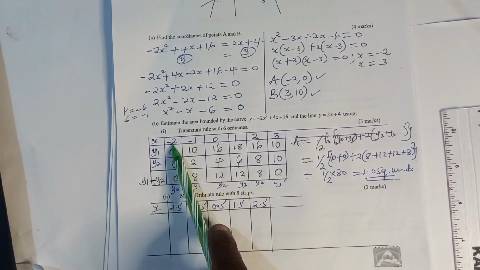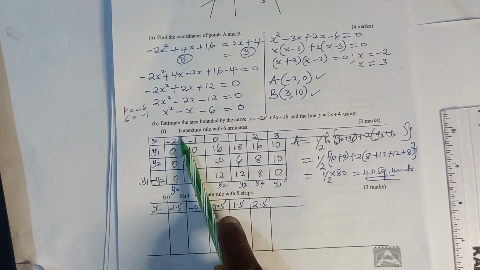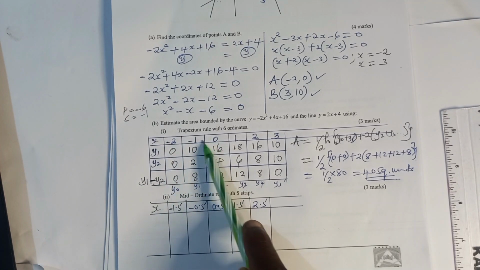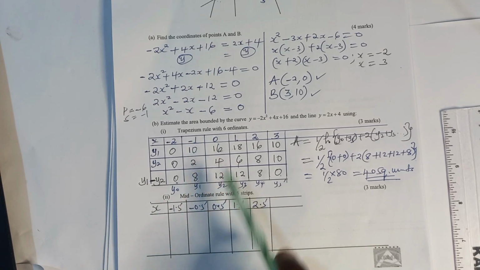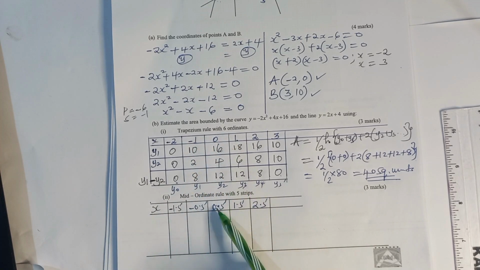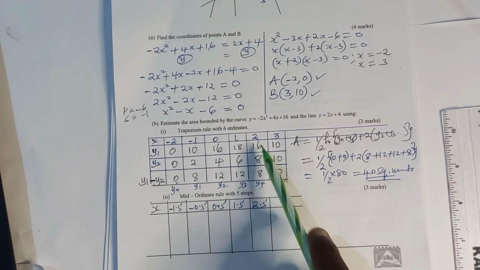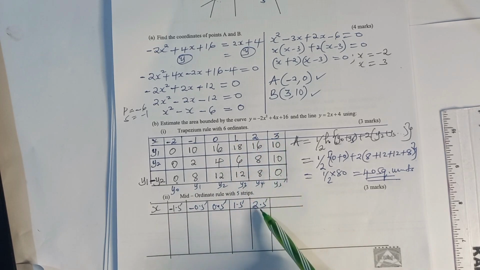So from -2 to -1, the mid of that is -1.5. From -1 to 0, the mid of that is -0.5. From 0 to 1, the mid of that is 0.5. From 1 to 2, the mid of that is 1.5. From 2 to 3, the mid is 2.5.